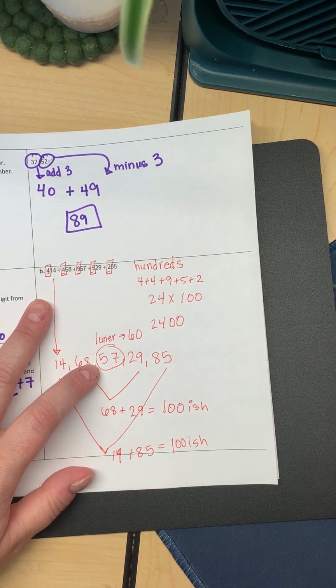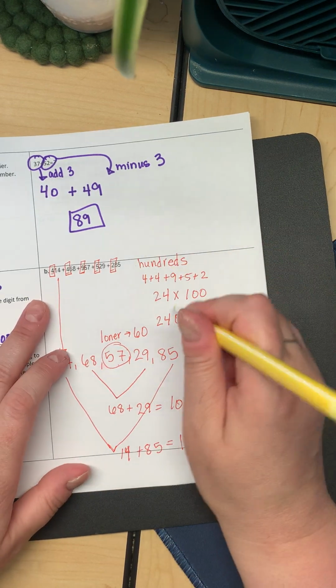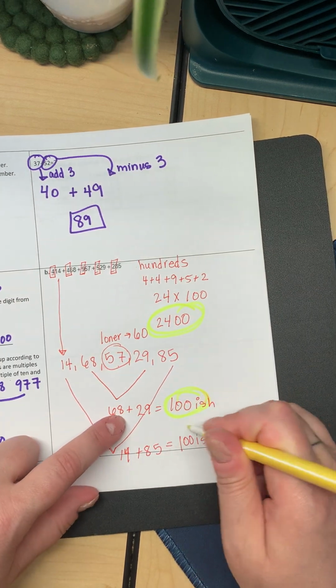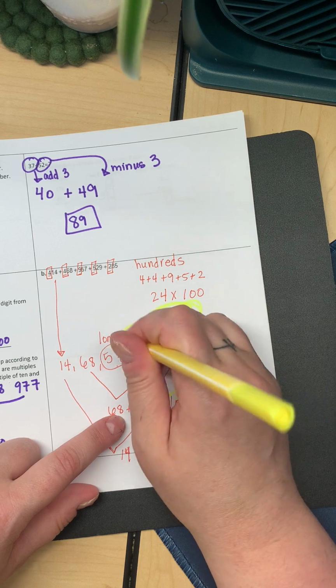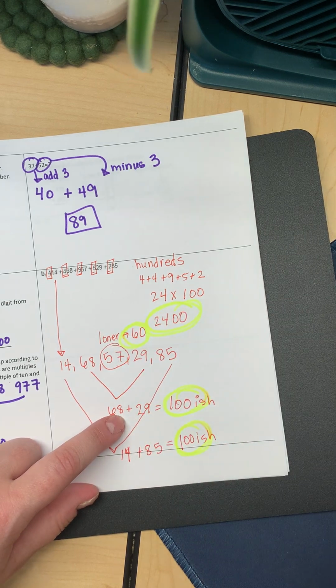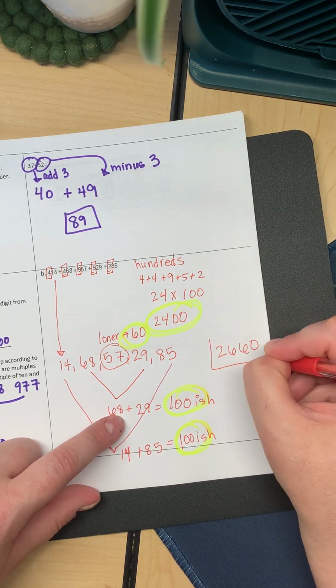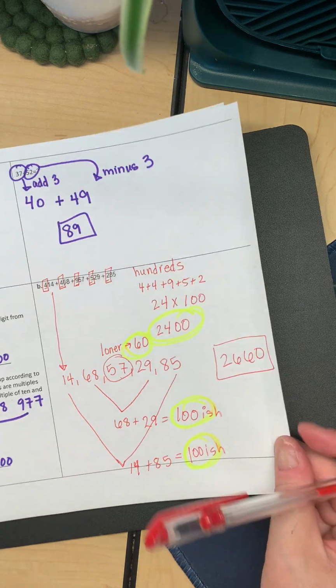Okay, now we're gonna add up the number from the hundreds, 2,400. Then the 100-ish, and the 100-ish, and then the loner of 60. Let's add all that up, and we should get 2,660. Yay, front-end estimation.